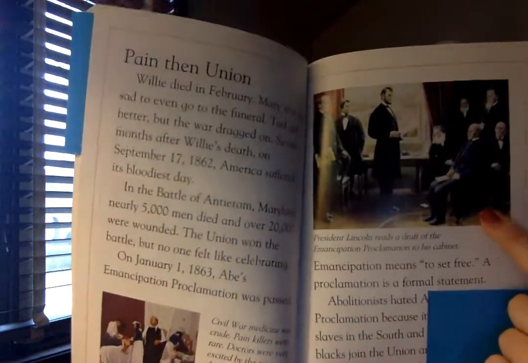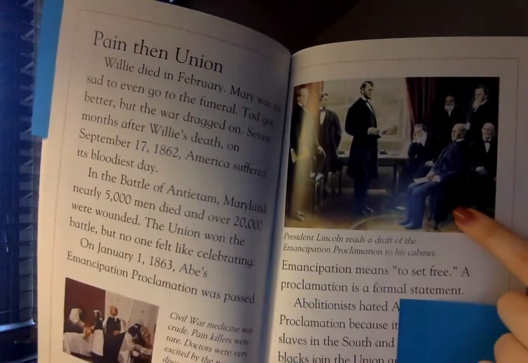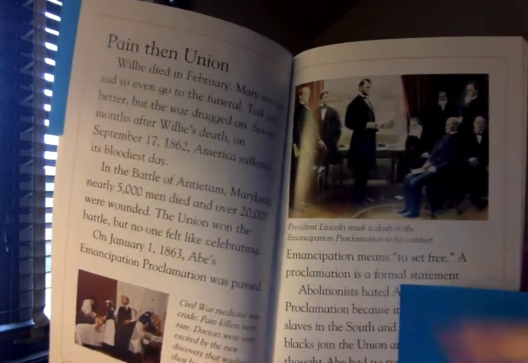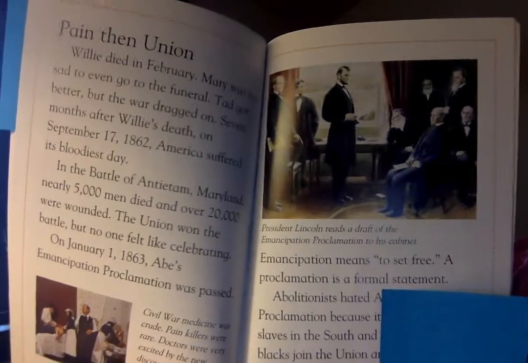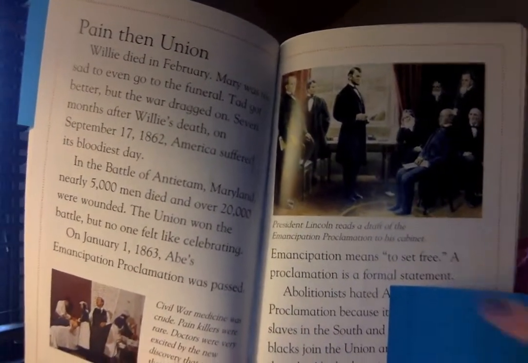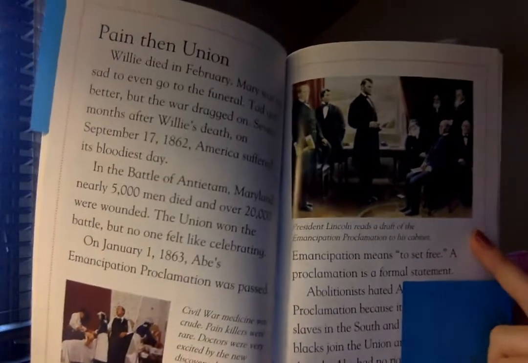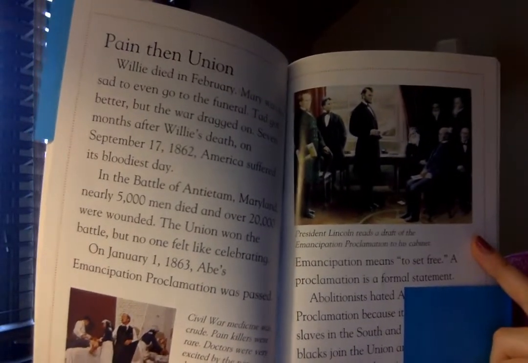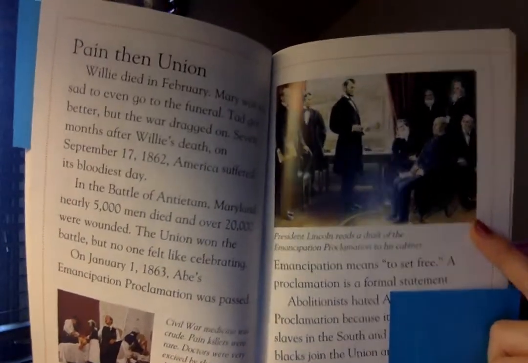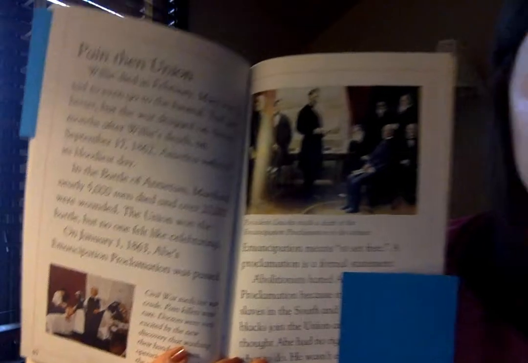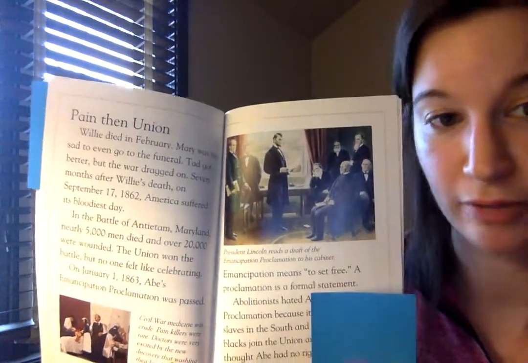So looking at this picture, we're going to look at the details in this picture. We're going to think, how do the details in this picture show that Abraham Lincoln used his power as president to end slavery? So I'm going to read our caption one more time so we understand what's happening in the picture. President Lincoln reads a draft of the Emancipation Proclamation to his cabinet. So a draft is just like the first time him writing it. This is not his final Emancipation Proclamation he's putting out.